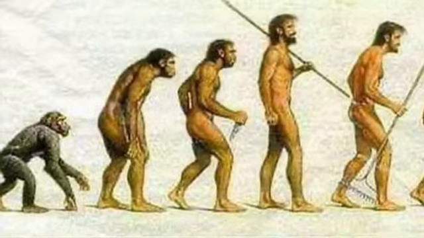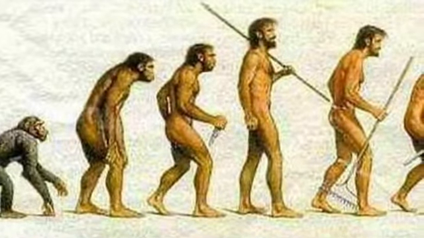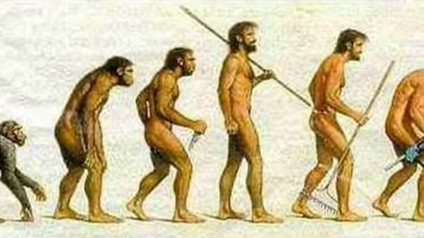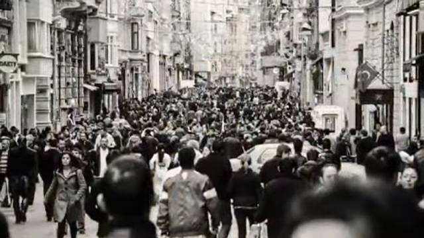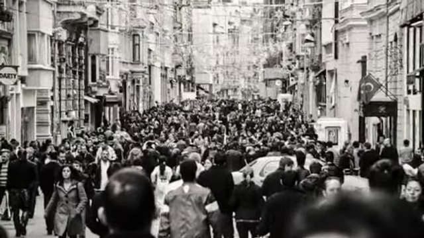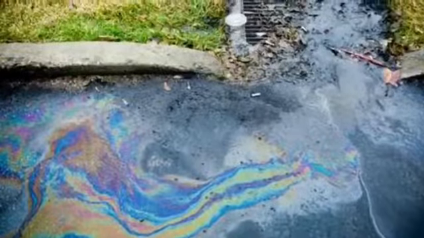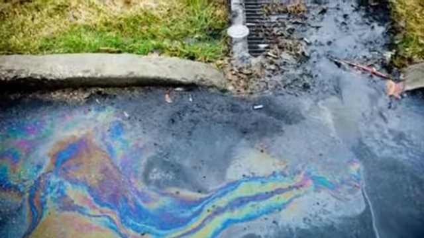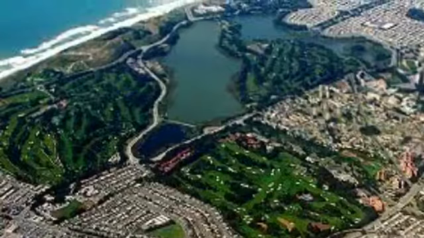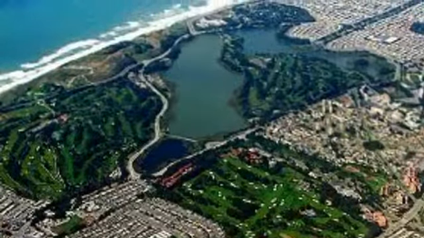Then we have development. As a modern society, many people choose to live in cities. Dense human communities produce a lot of waste. If these wastes are not disposed of properly, they affect air, water, and soil resources. In addition, development consumes farmland and divides natural habitats into fragments.